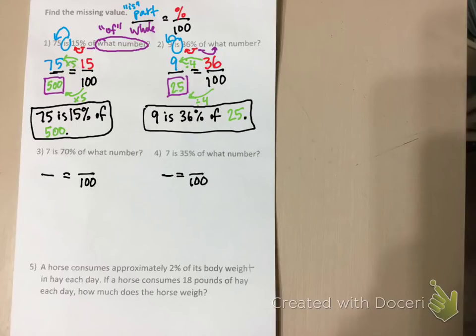Again, first thing I look for is the word of, and then what comes after it, it says what. So the whole number, the of number, is going to be the mystery number. Next, I'm going to find the percent. I look in front, and it says 70, so that's going to go over the 100. And then I look for is, and the leftover number is the number 7.